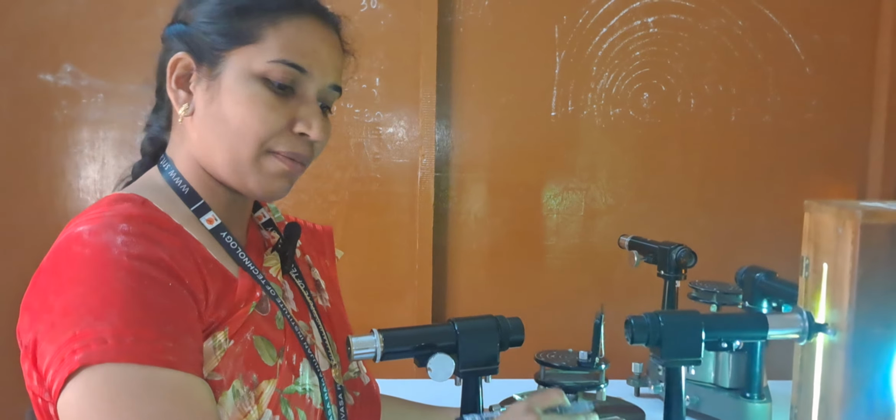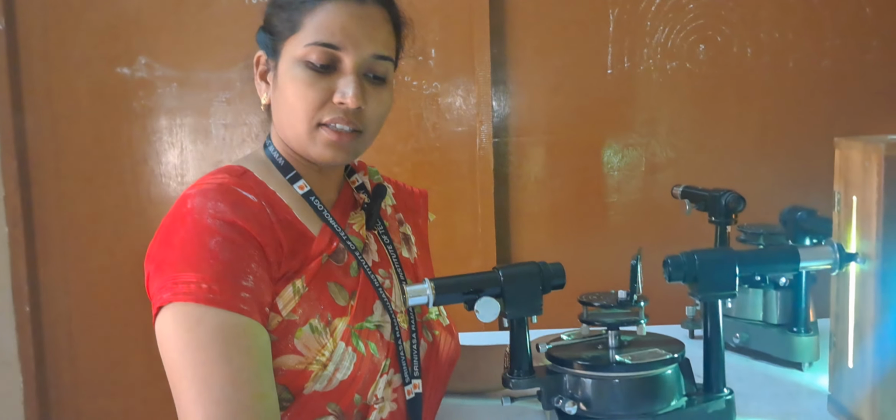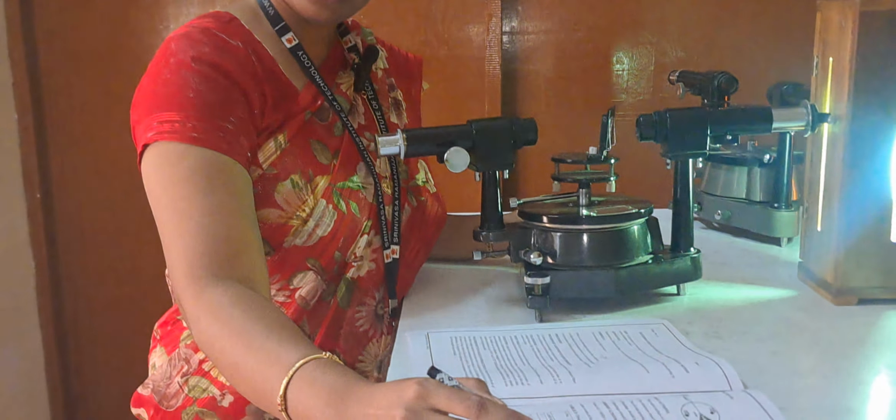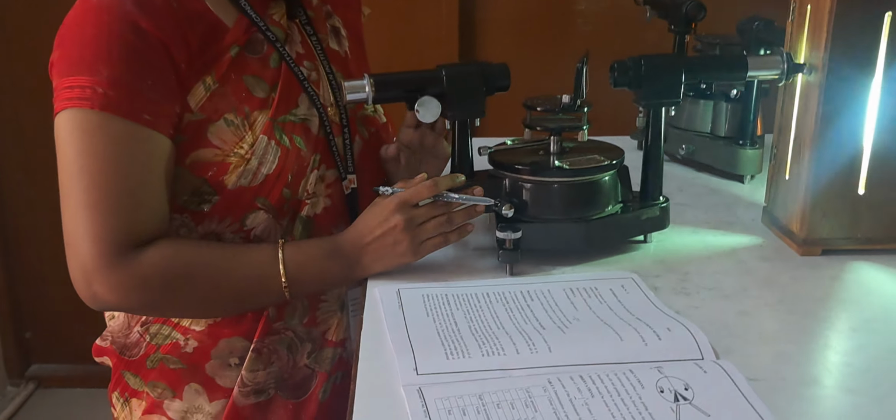Likewise, we have to determine the vernier scale reading, out of which one of the 30 vernier scale divisions coincides with a main scale division. So the vernier scale reading should be between 0 and 30. Likewise, we have to determine the reading for violet, green, red on the left side.